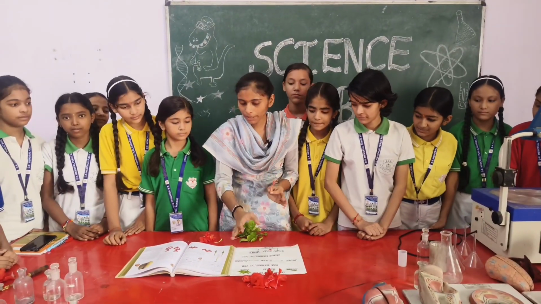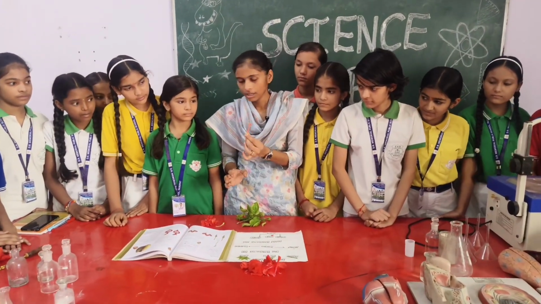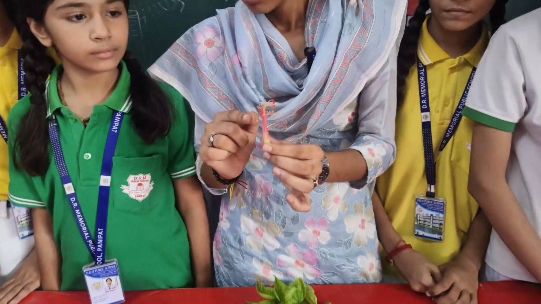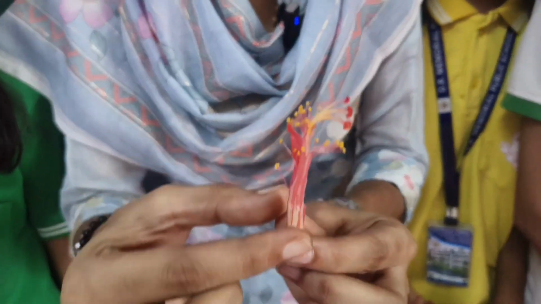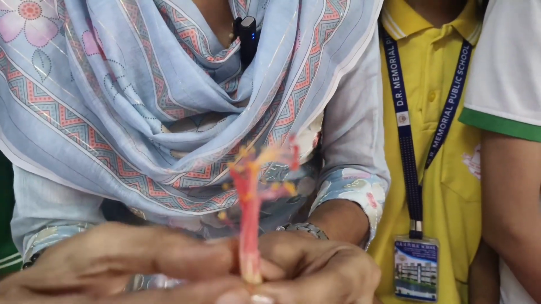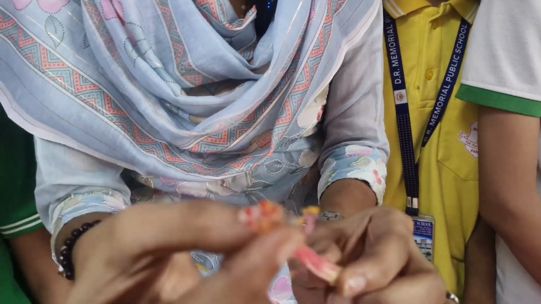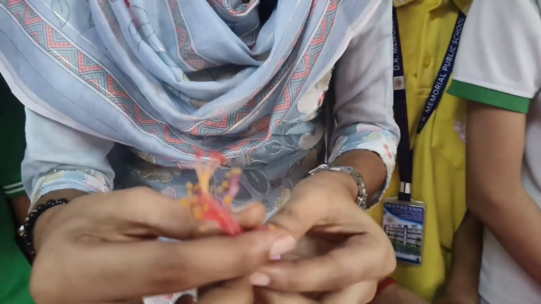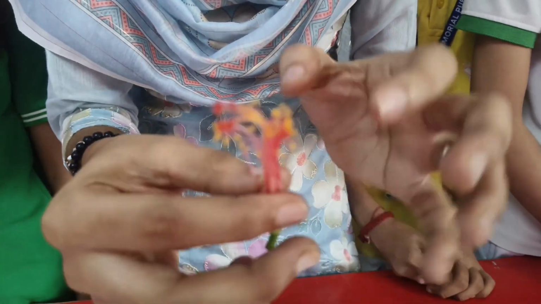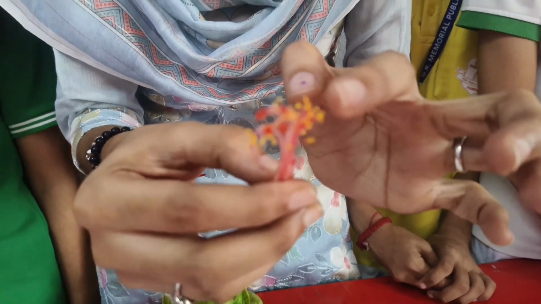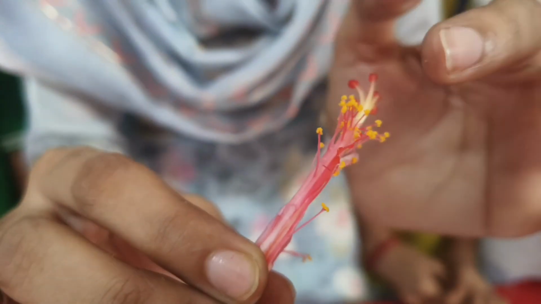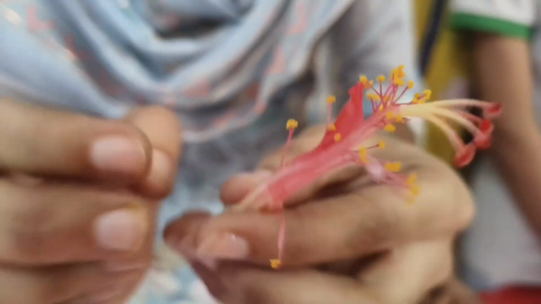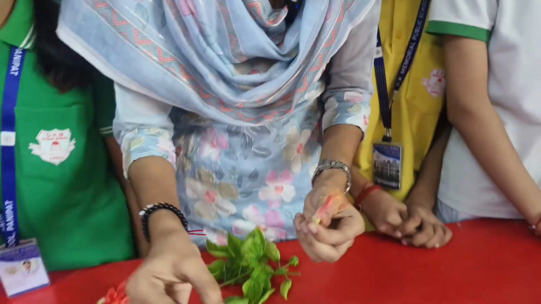After removing all the petals, we have this. And what is this? You can now clearly see the stamen. This whole part of the flower is stamen. And this red structure is the pistil of the flower. Okay? And this yellow part is anther. And you can see a small thread-like structure in this. These are filaments.